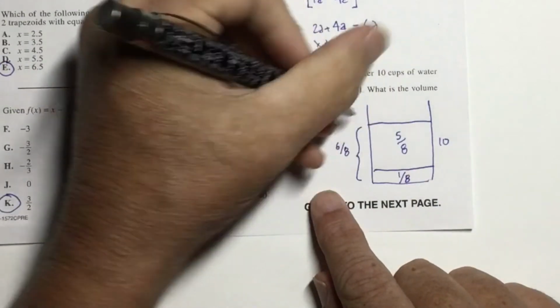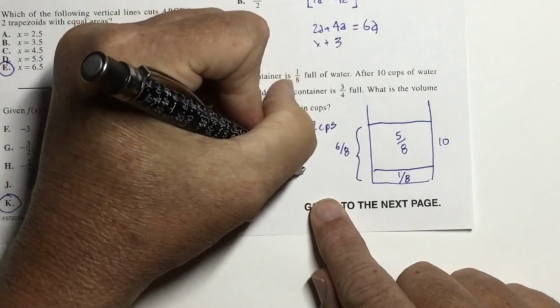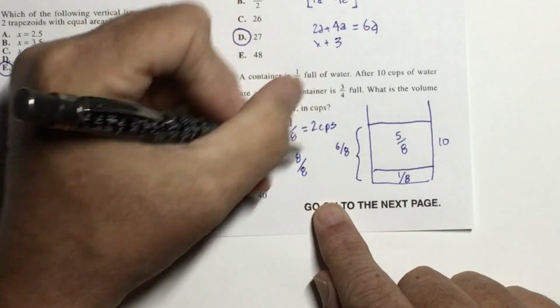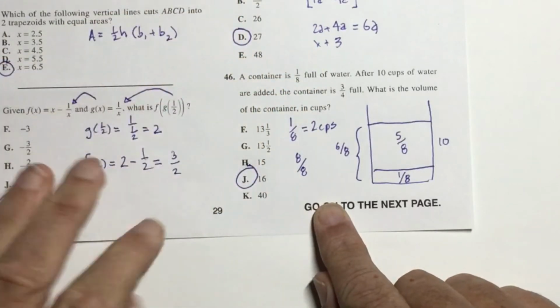All right. Well, the total volume then would be 8/8. 8 times 2 is 16. Answer J.